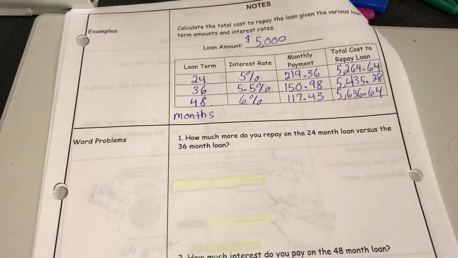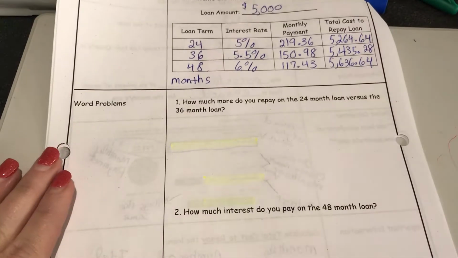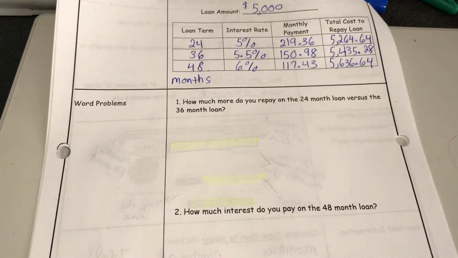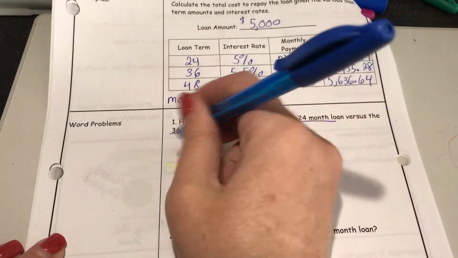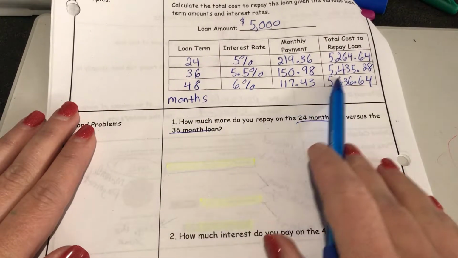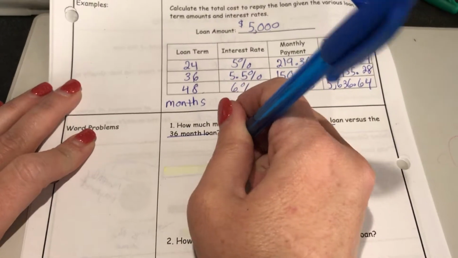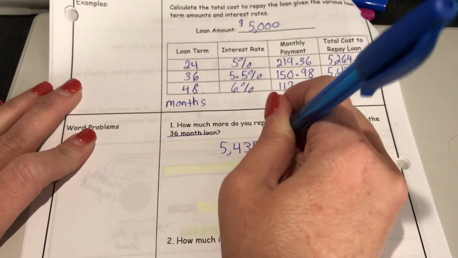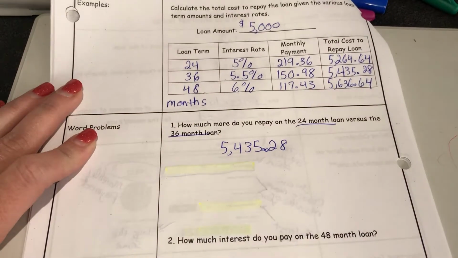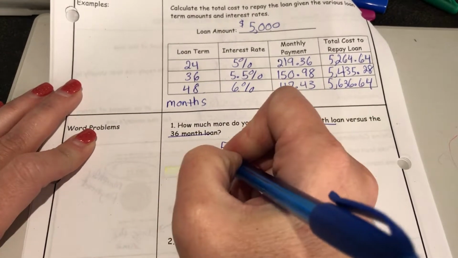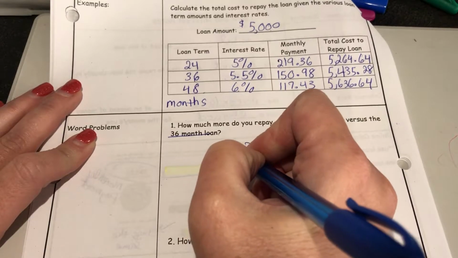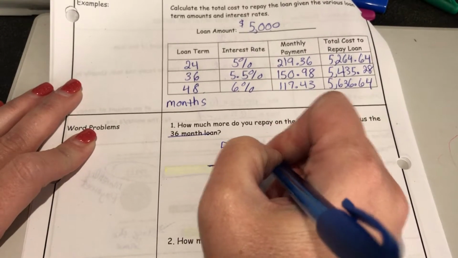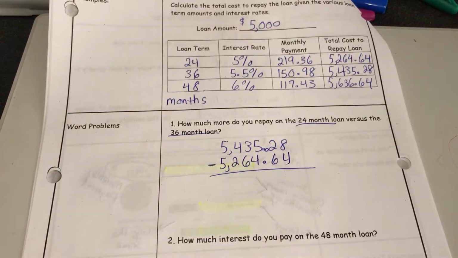Now let's answer our two questions. It says, how much more do you repay on the 24-month loan versus the 36-month loan? So how much more are you going to pay back in the repayment amount of the 24-month loan versus the 36? Well, at 36 months, you're going to pay back $5,435.28, correct? Now I'm going to subtract what I would pay for the 24-month loan, which is $5,264.64, okay?